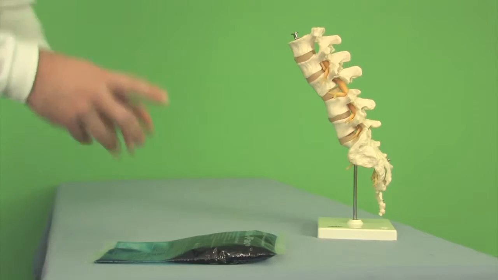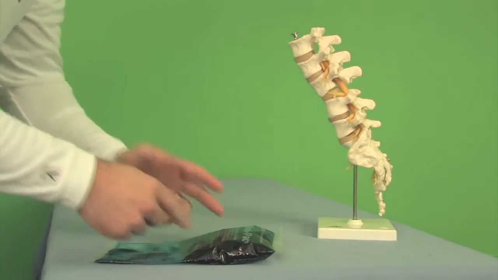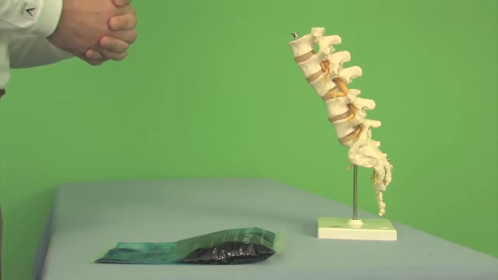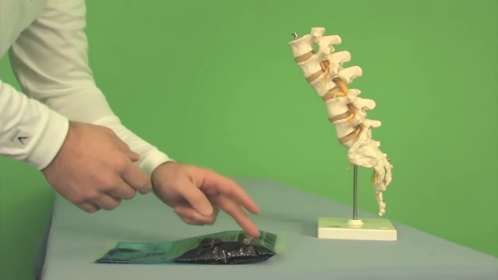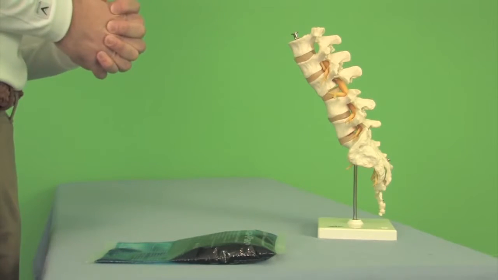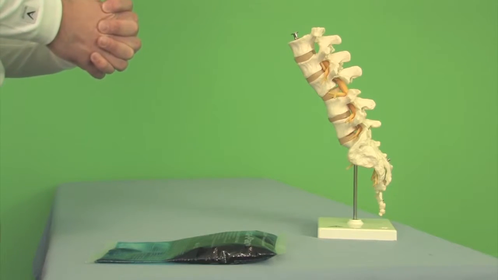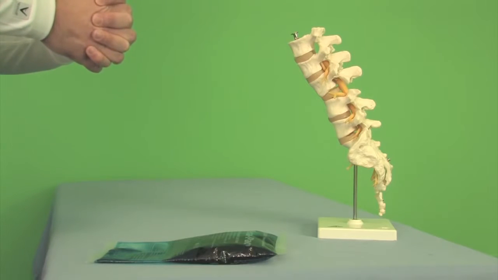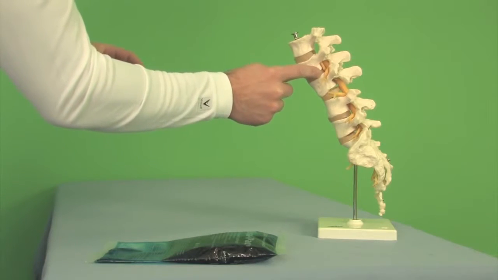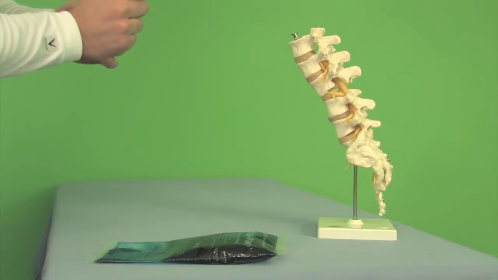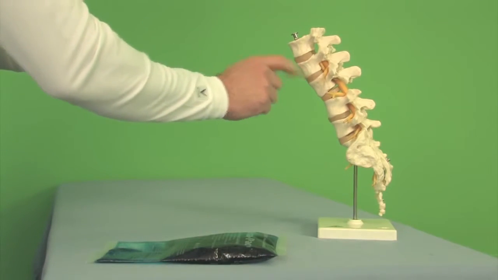There are times when the gel can squirt out of the back portion of the disc. The toothpaste can come out of the toothpaste container, so to speak, and a rip, a tear, has been formed in the back portion of the disc. This is what we call a disc herniation. The symptoms of a disc herniation mimic the symptoms of sciatica. The only difference is the cause: sciatic pain is due to pressure of a disc onto a nerve, whereas the symptoms from a disc herniation are due to a leakage of the fluid onto the nerve.